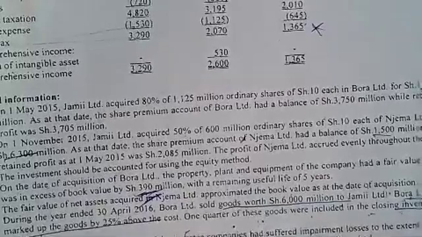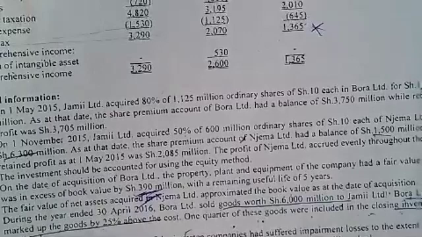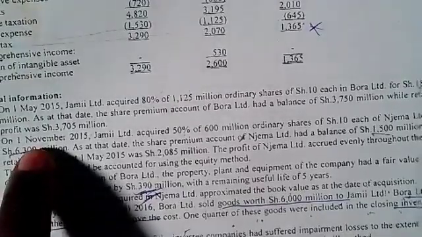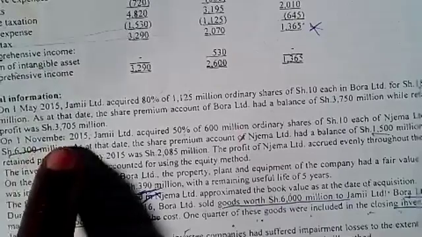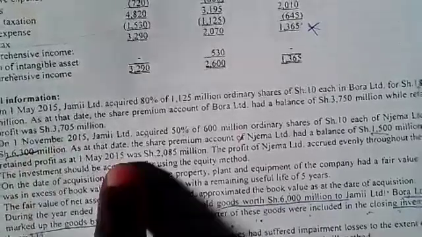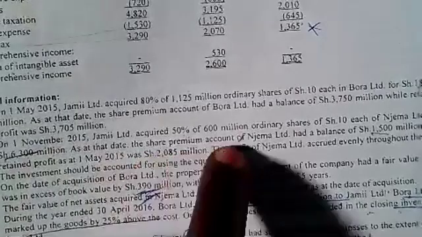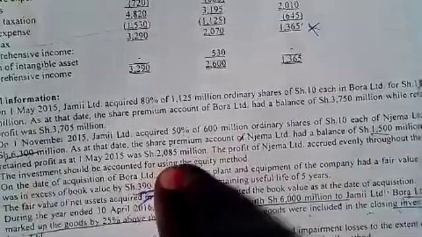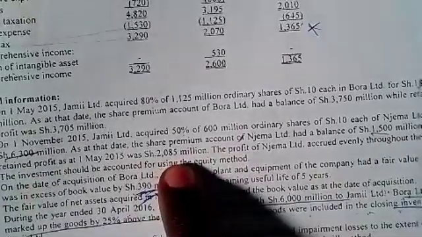As at that date, the share premium account of Njema had a balance of 1,500 million. The retained profit as at 1st May 2015 was 2085. So which means that as at that date, as at 1st November 2015, share premium was 1,500 and the retained profit was 2085.